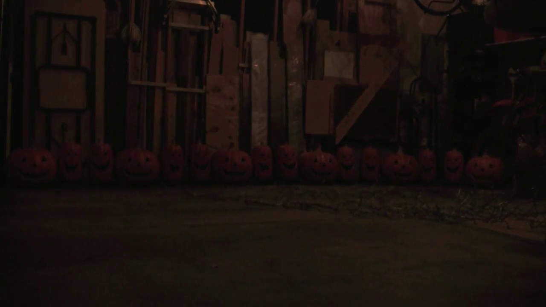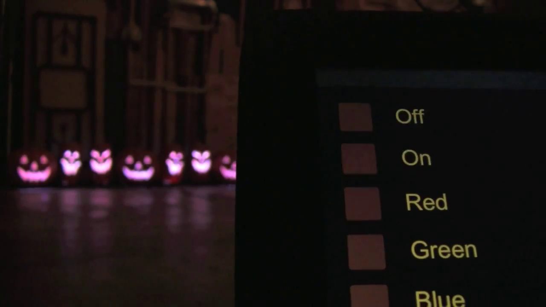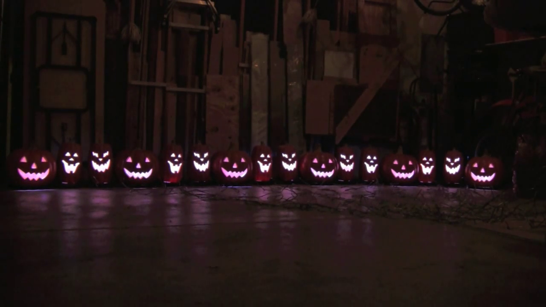Okay, we're going to test out our 2012 Halloween display. We have 16 pumpkins that we're going to run through a sequence of lights. We're using an app on the iPad and on the iPhone called Touch OSC, and I've customized that to run our various light sequences for our pumpkins. So let's get started. We'll turn them on, and here we have all 16 pumpkins turned on to white.